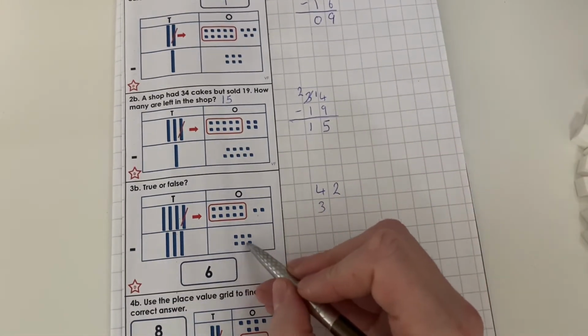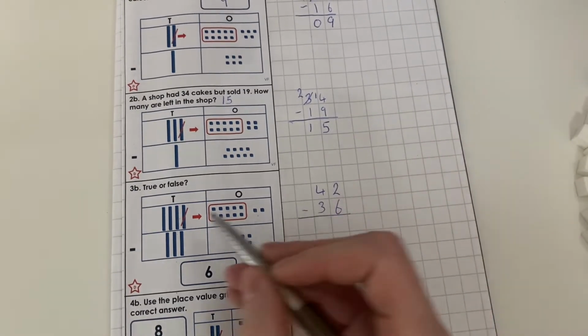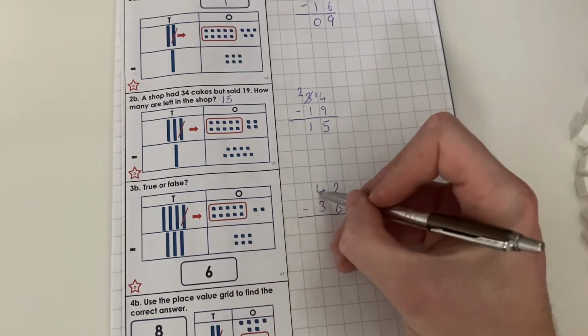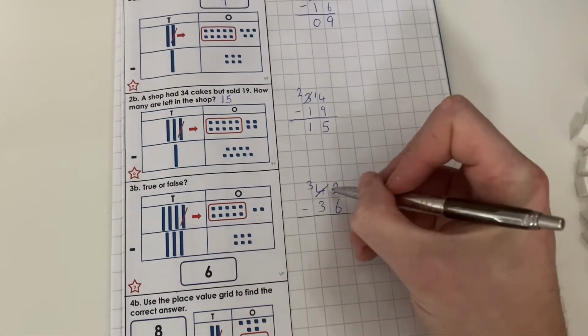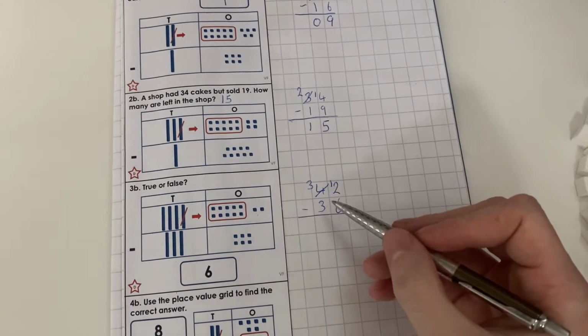1, 2, 3, 4, 5, 6. As we can see, we've had to exchange. So 2 take away 6 we can't do. So we cross out the 4, turn that into a 3, and we put the extra 1 there, which is 10 ones. Now we can do 12 take away 6.